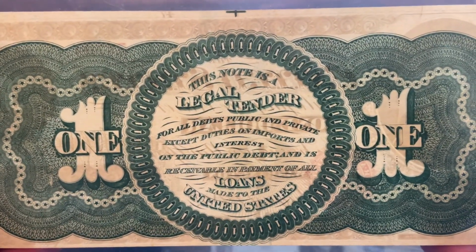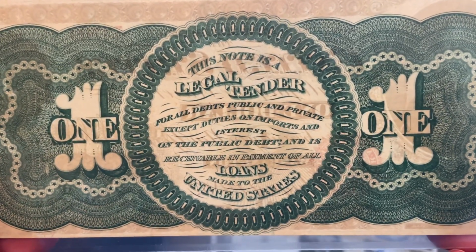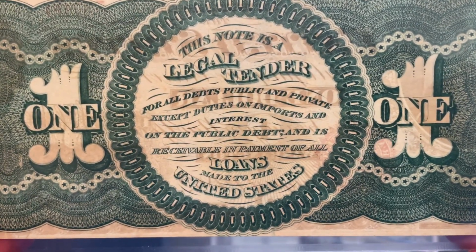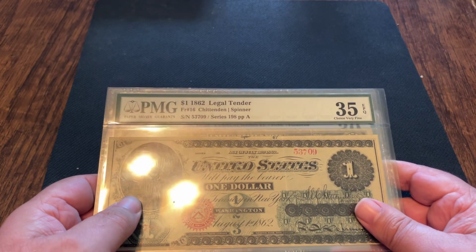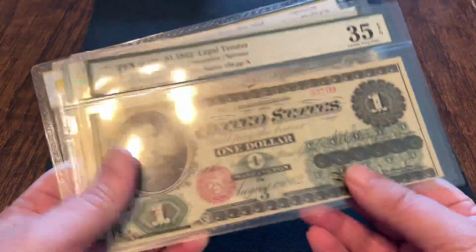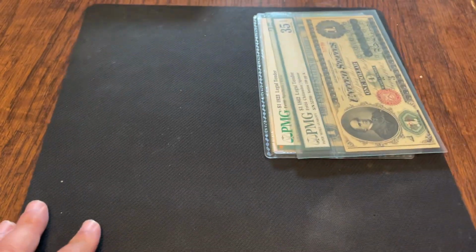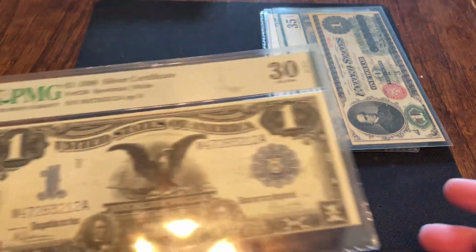This note is a legal tender for all debts, public and private, except duties on imports and interest on the public debt, and is receivable in payment of all loans made to the United States. So yeah, the obligation on all of our notes has changed a number of times. This is just a handful of the different obligations you can find, but I'm not here to do your homework. I'm here to give you ideas. So yeah, notes like these with the different obligations, trying to put together all of the different obligations, that is number 1 this week.